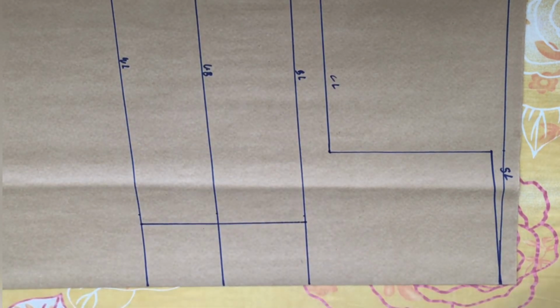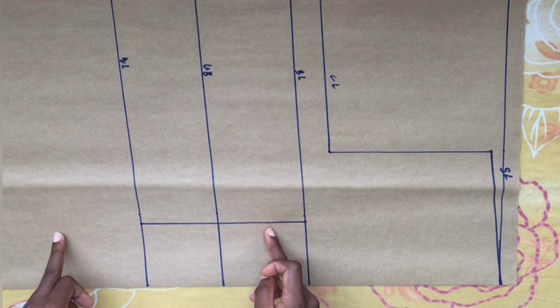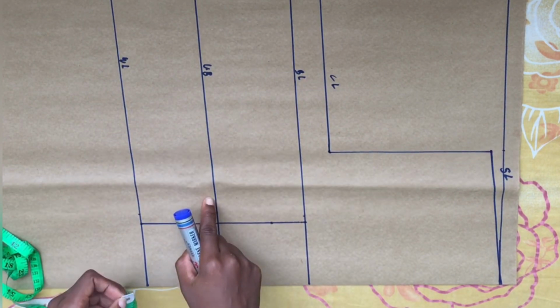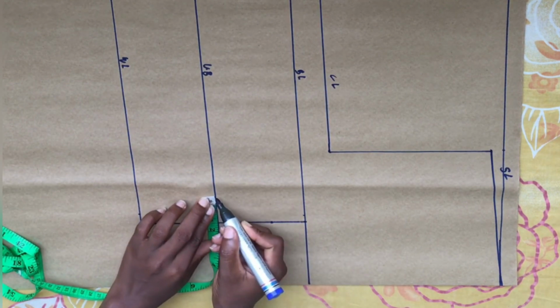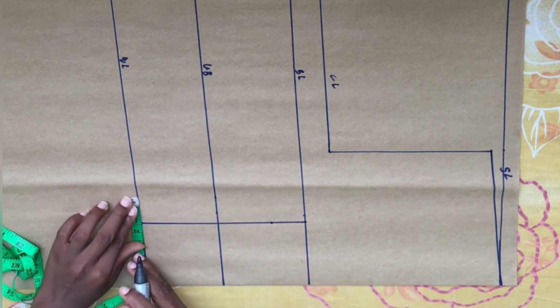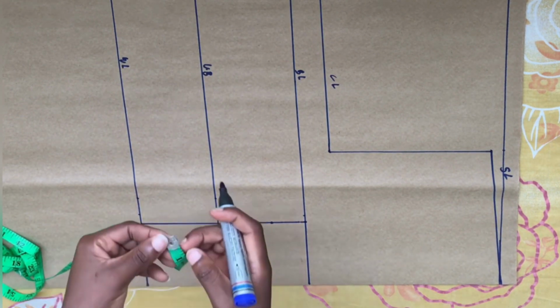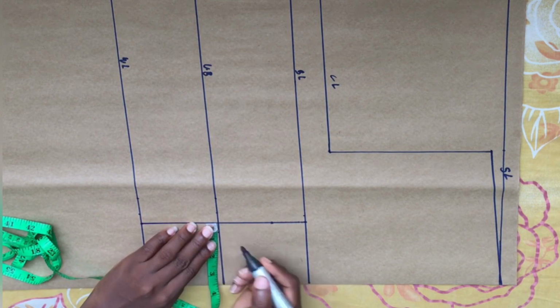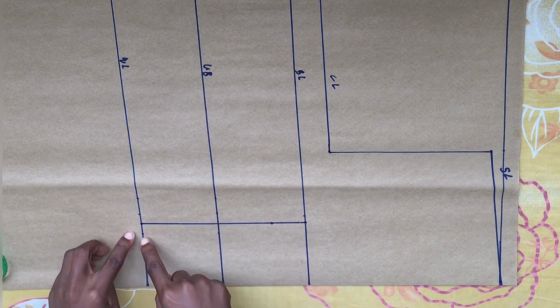Now after connecting, the next step is to come to my bust point again, and I'm going to be coming down by 1½ inches. Then I come to my underbust and I'm going to be going out by 1.5 inches too, and I'll do the same thing to the waistline. Then I come inwards here. I'll be measuring ½ inch. I'm going to connect the dots together.